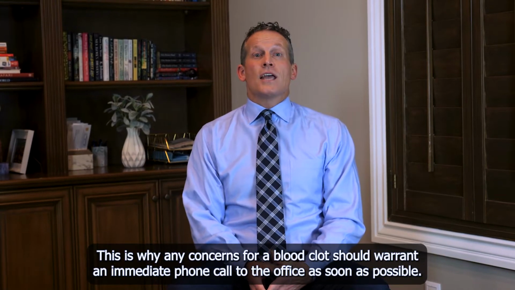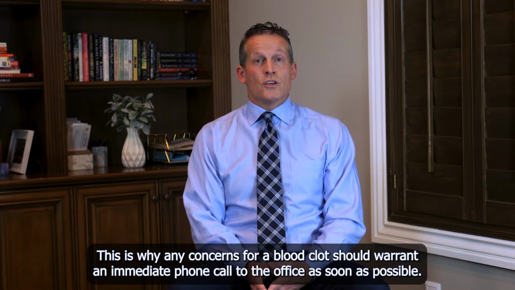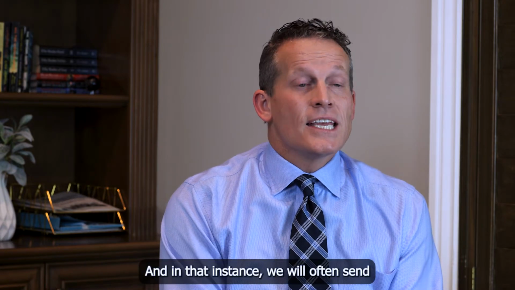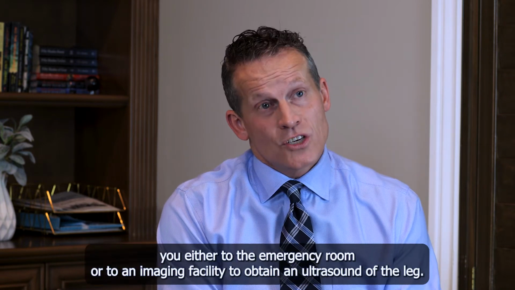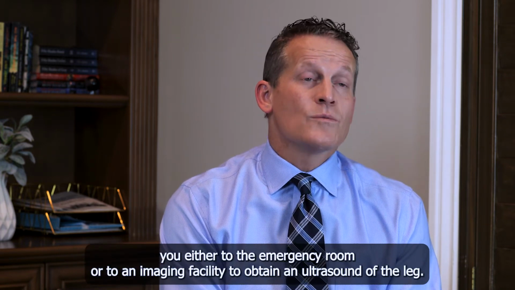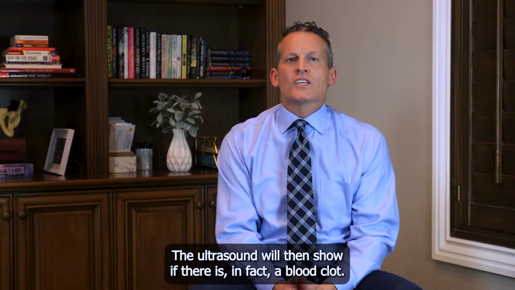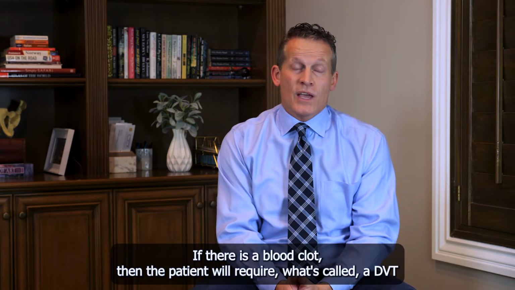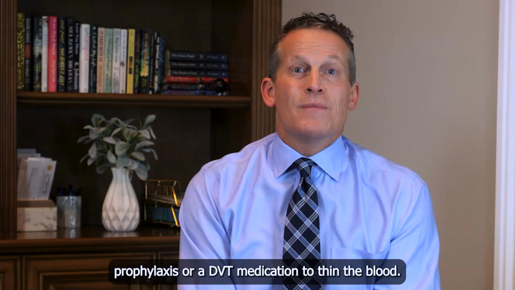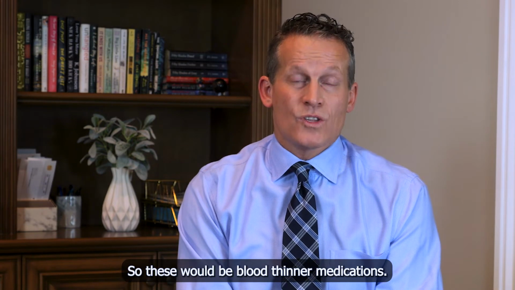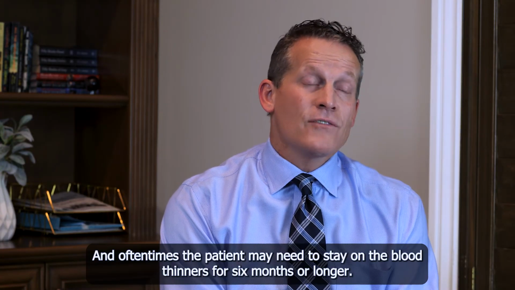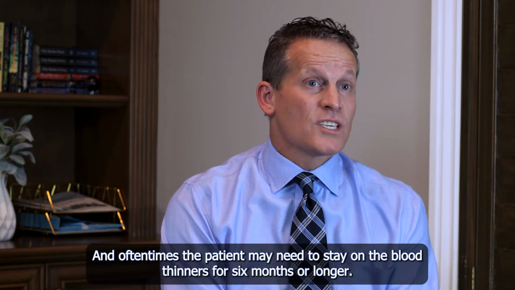This is why any concerns for blood clot should warrant an immediate phone call to the office as soon as possible. And in that instance, we will often send you either to the emergency room or to an imaging facility to obtain an ultrasound of the leg. The ultrasound will then show if there is in fact a blood clot. If there is a blood clot, then the patient will require what's called DVT prophylaxis or DVT medication to thin the blood. So these would be blood thinner medications. Those medications will then be managed by the primary care physician, and oftentimes the patient may need to stay on the blood thinners for 6 months or longer.